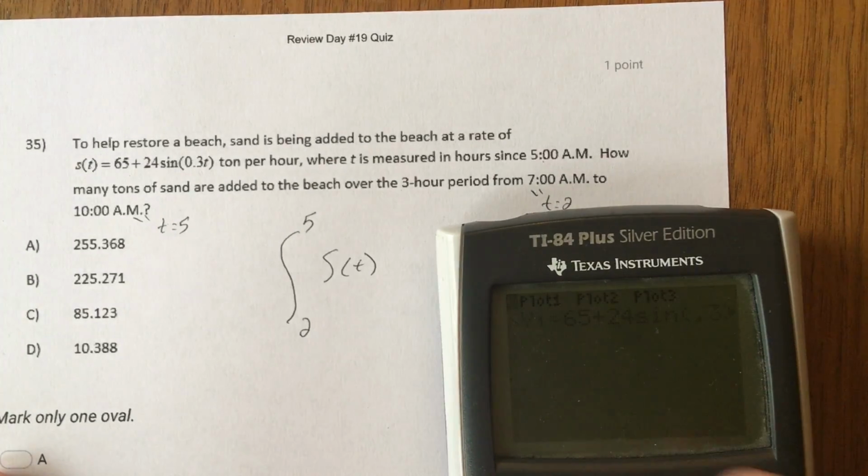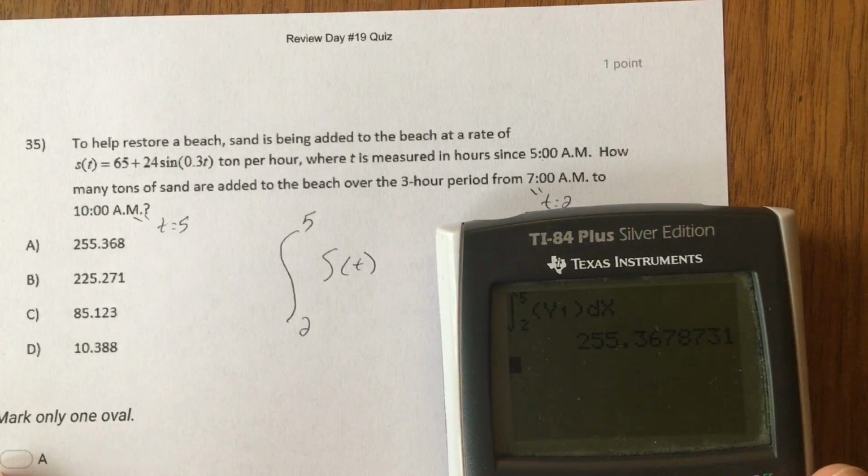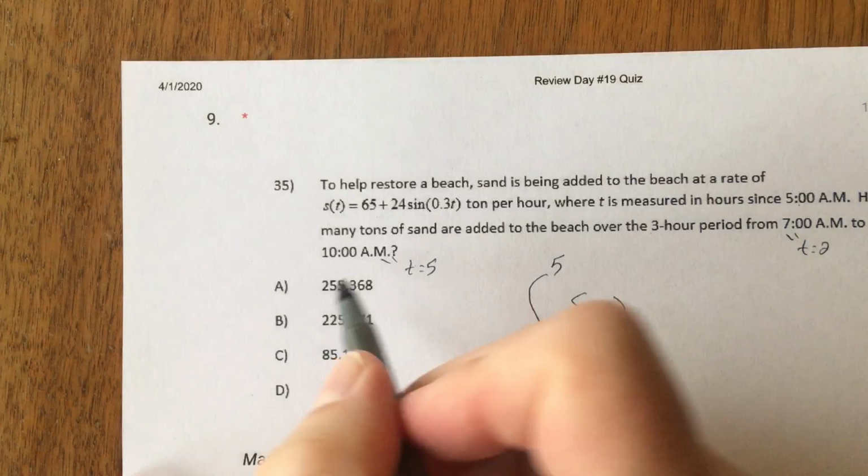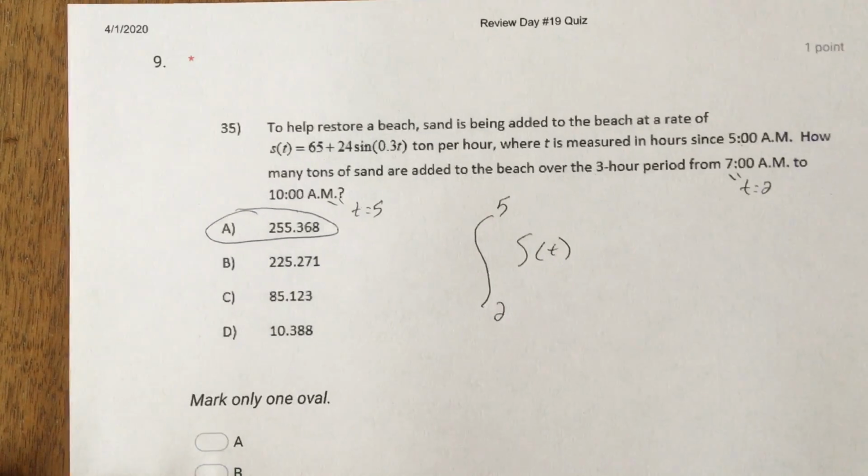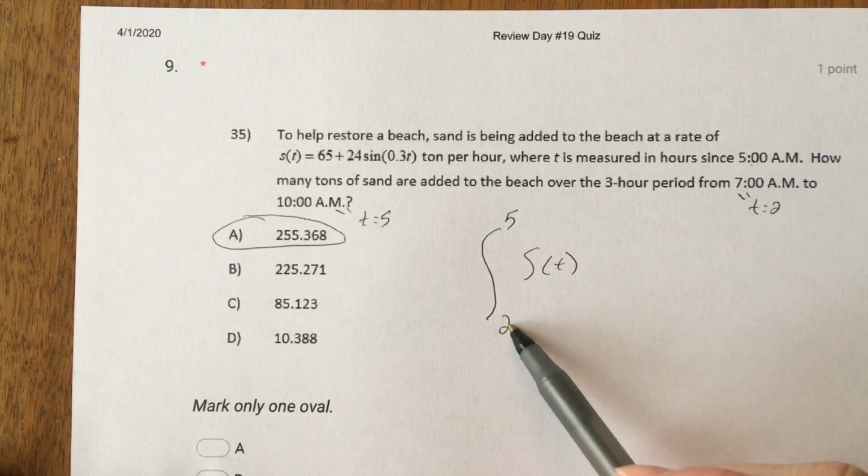On my calculator, I have s of t in for y1. So we're going math 9, 2 to 5 of y1. And we get 255.368, which is option A. All right, so again, not too bad on this one. You just got to be careful with the 2 and the 5, right?